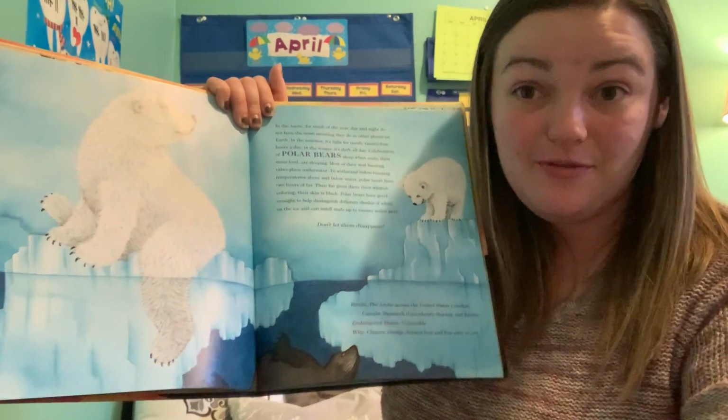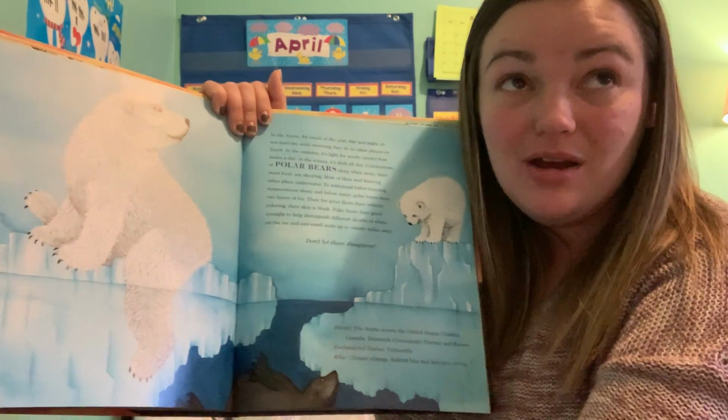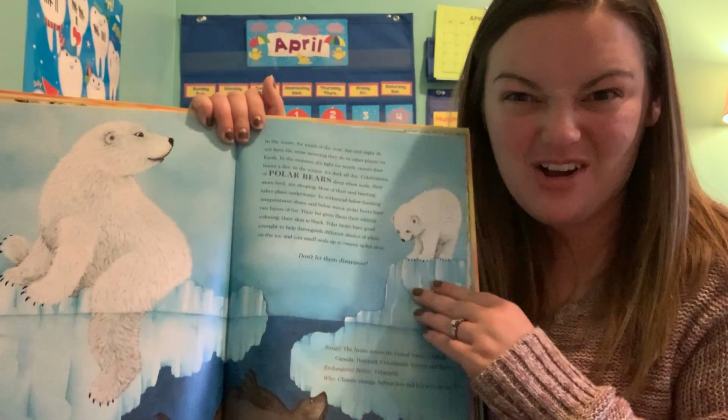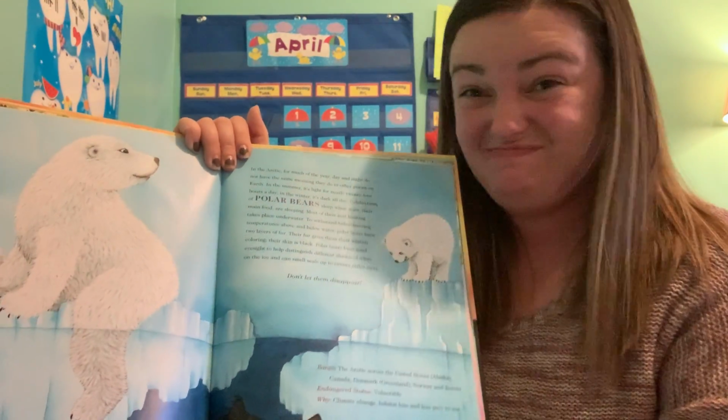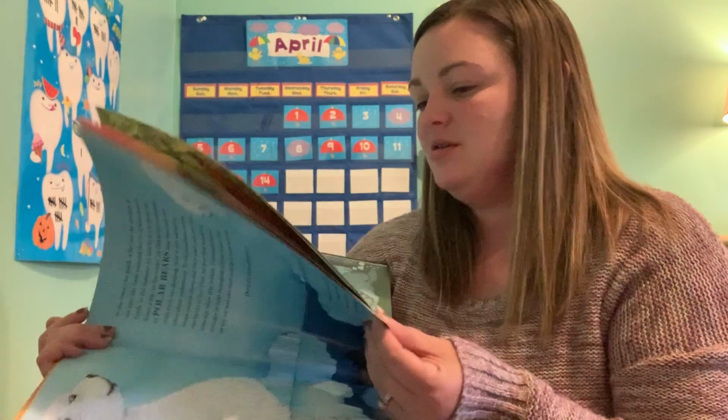Also, polar bears, they eat fish. And what if a fish had something stuck on it that was some garbage? Do you think the polar bear would want to eat a fish with garbage on it? No, that'd be so gross.